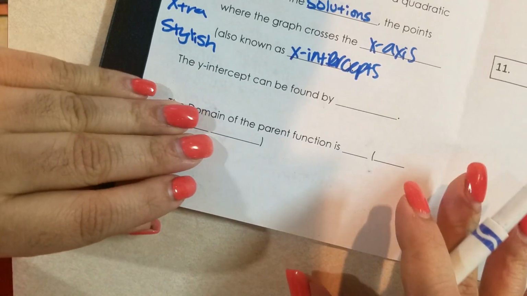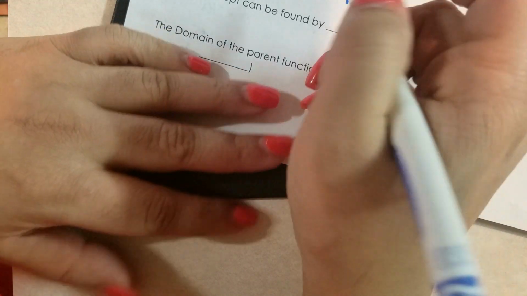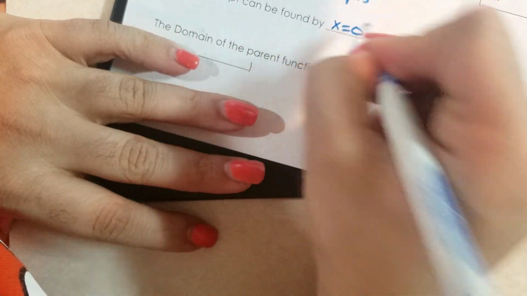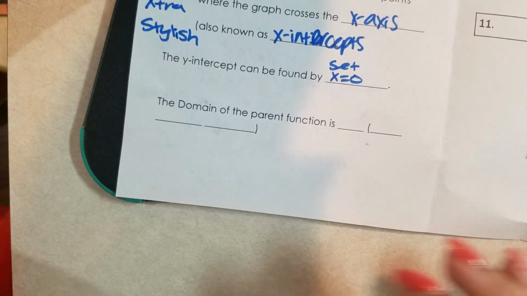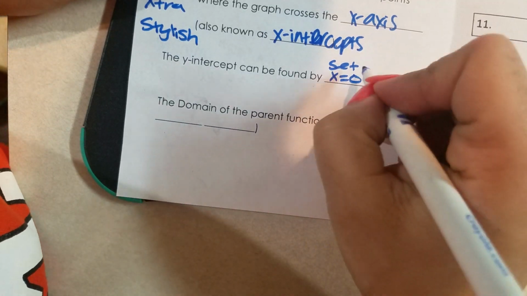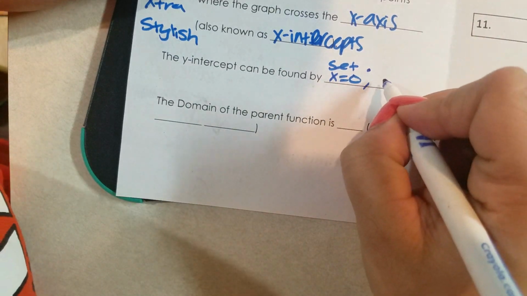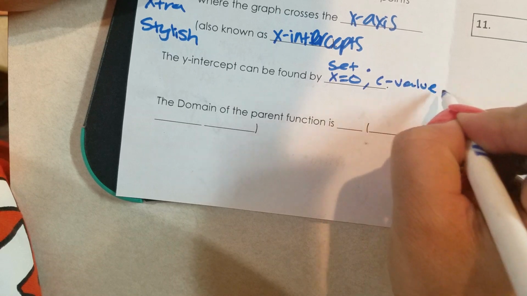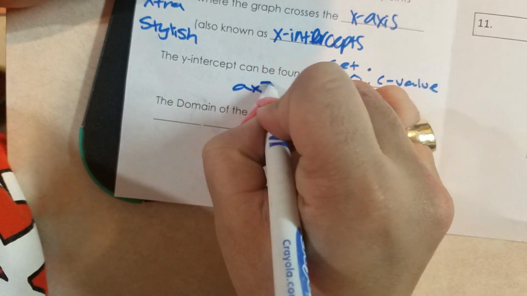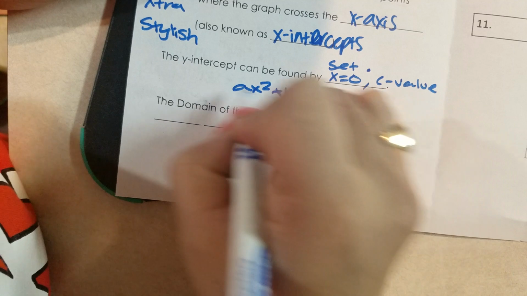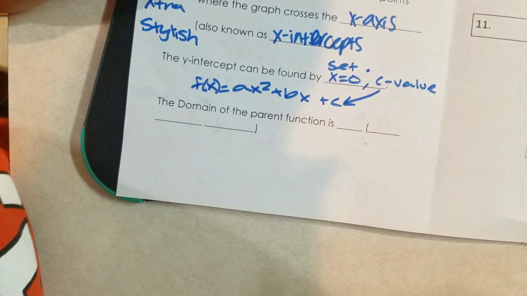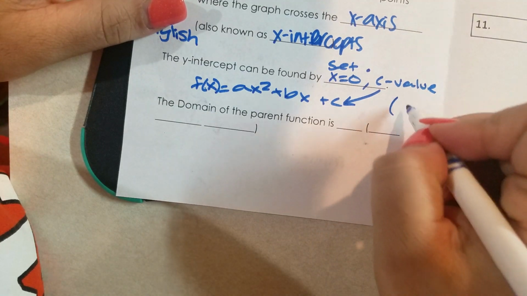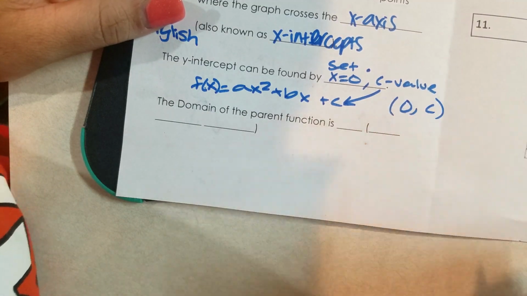Now your y-intercept can be found if you set x equal to 0. Or the really easy step, it's your c value. You can literally just look at the standard form of a function, whatever number is here, that's your y-intercept, and you would write it as (0, c), 0 comma whatever your c value is.